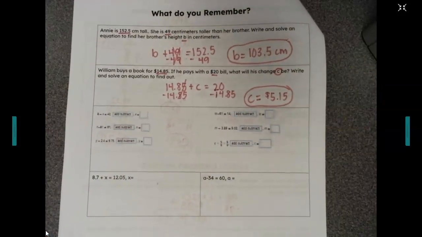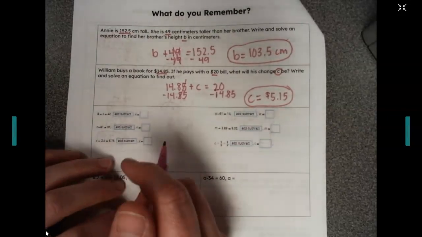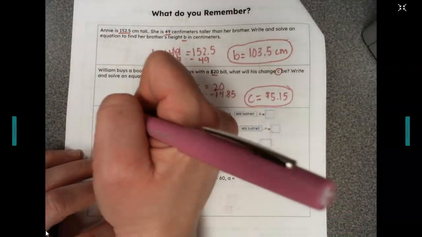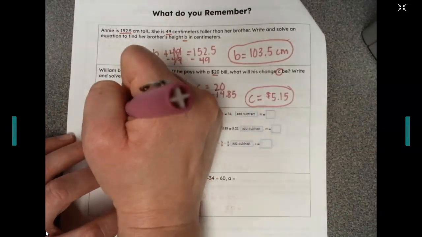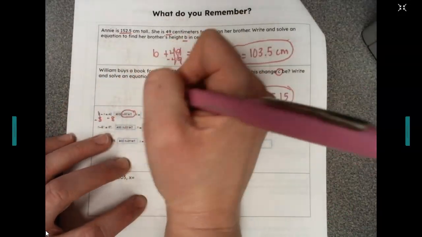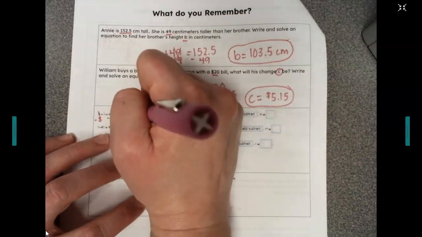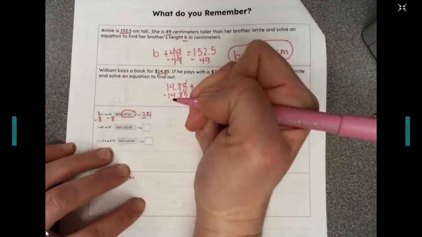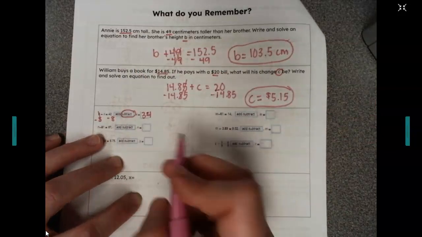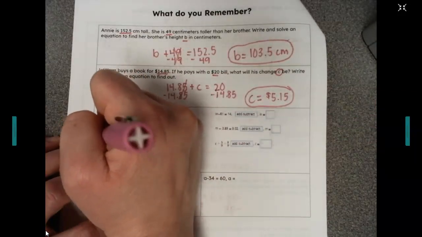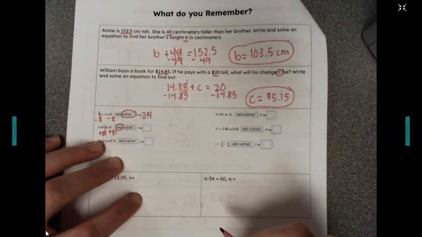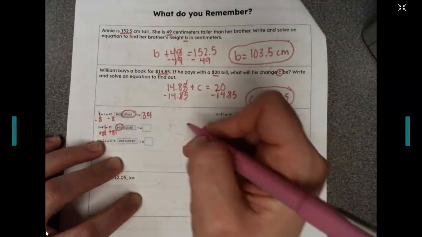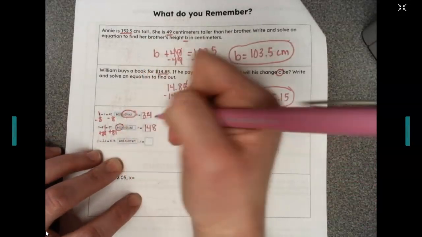Let's look at the next ones. The opposite of adding 8 is subtracting 8. So we subtract 42 minus 8 is 34. The opposite of subtracting 81 is adding 81. So we added, and when I add 67 plus 81, I get 148.